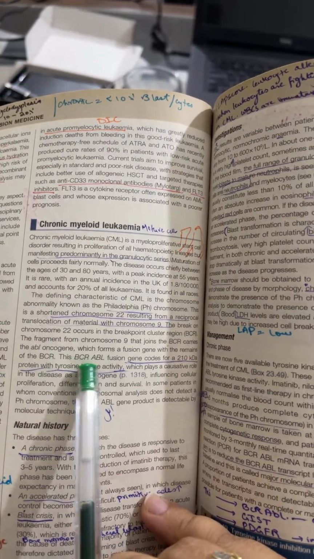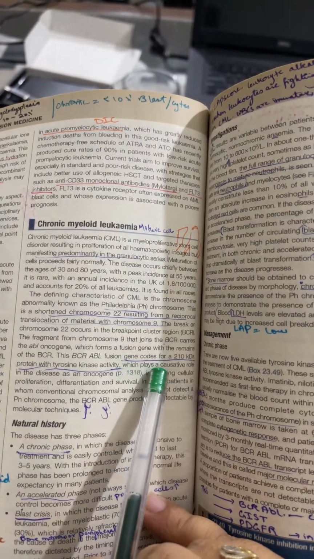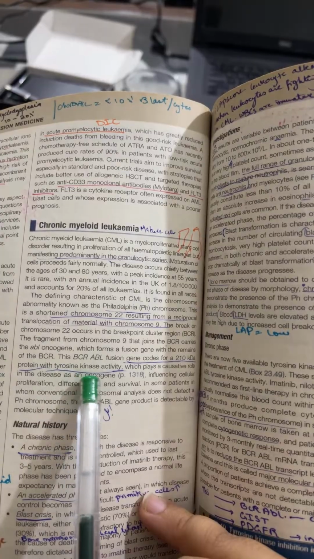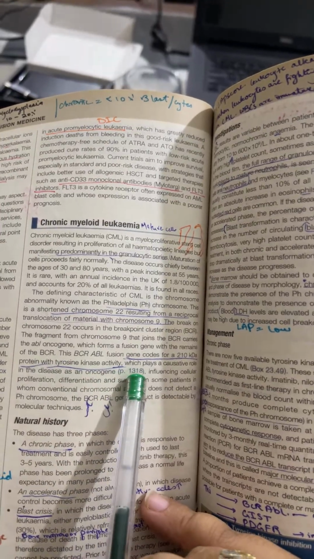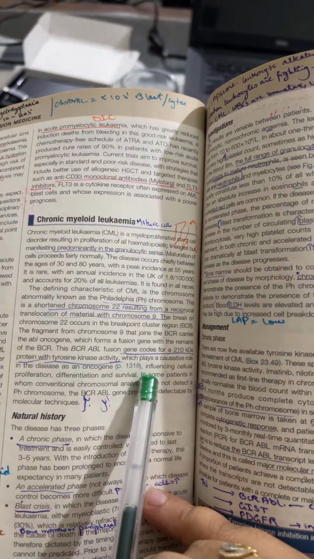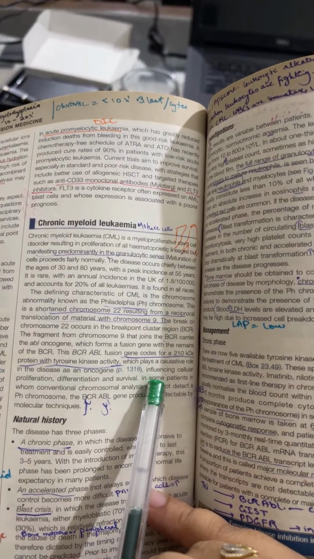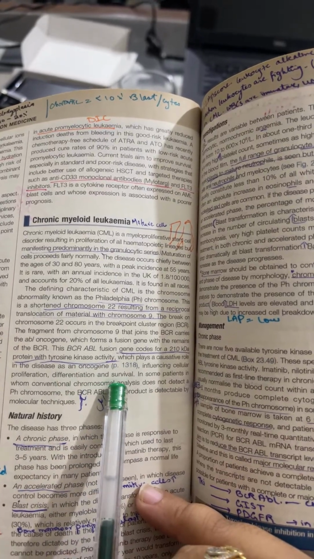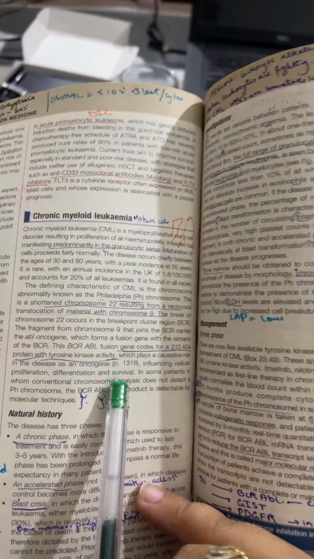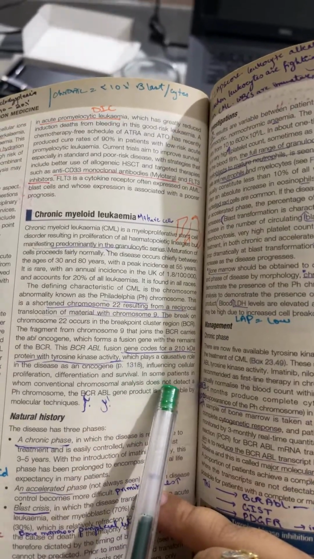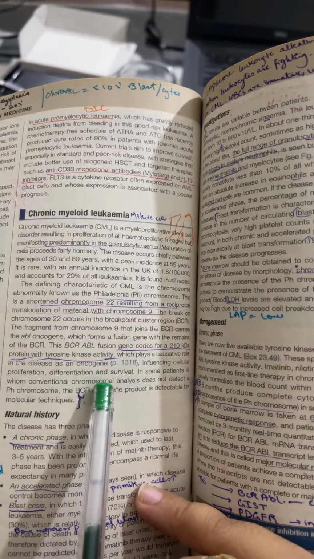Now this BCR-ABL fusion gene codes for a 210 kilodalton protein with tyrosine kinase activity, which plays a causative role in the disease and oncogenesis, influencing cellular proliferation, differentiation and survival.